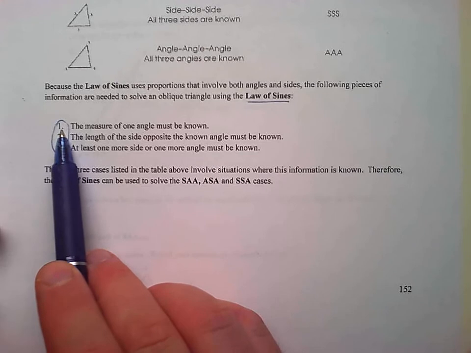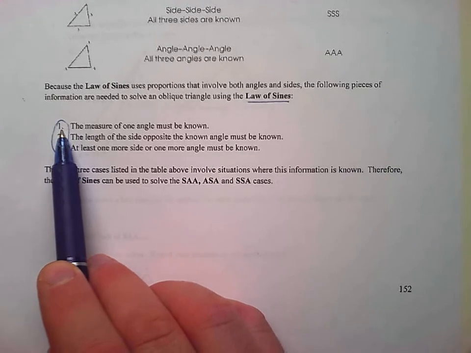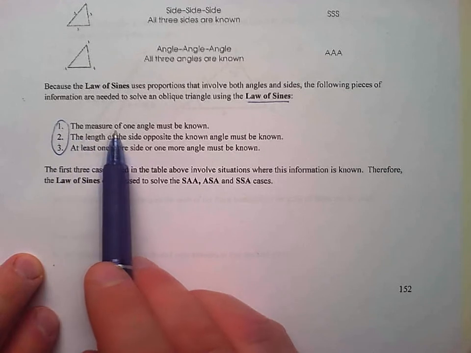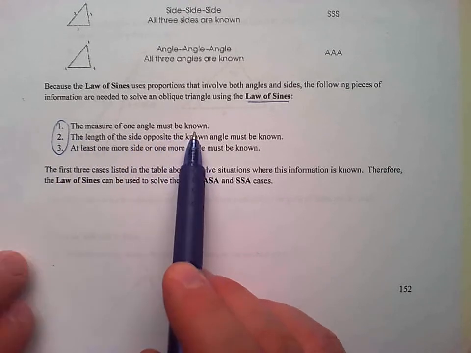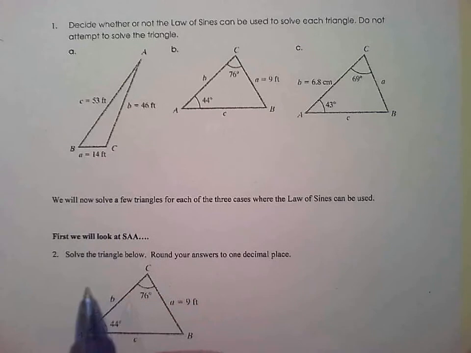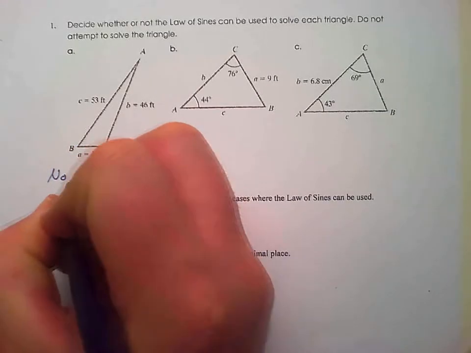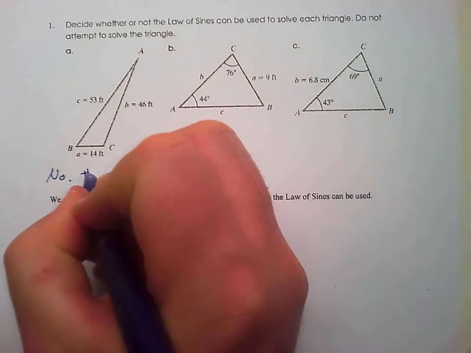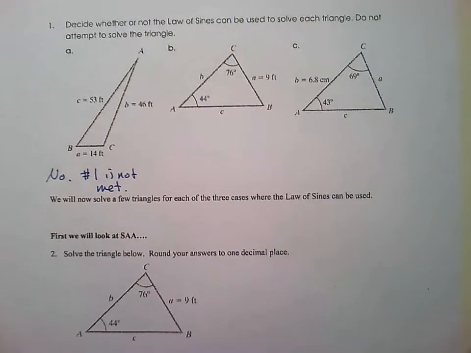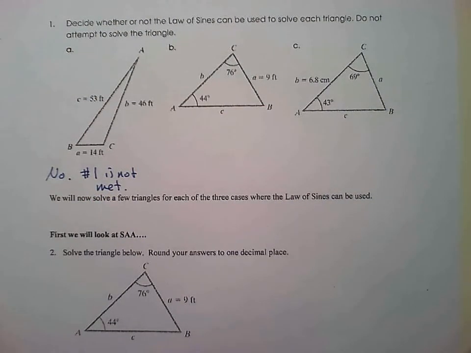Another way of saying that is, one thing that must be fulfilled in order to be able to use the law of sines is that, number one, the measure of one angle must be known. We do not know the measure of an angle here, so we're going to say no. Number one is not met. We do not know the measure of an angle.